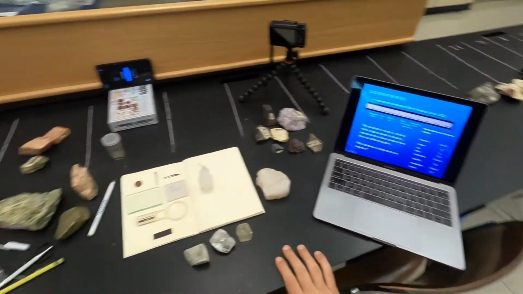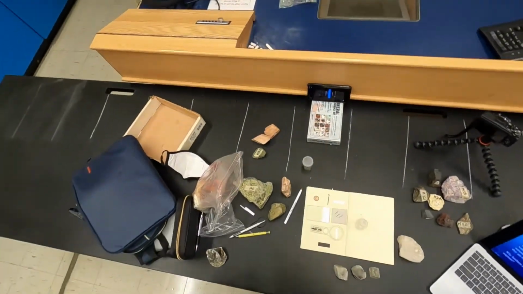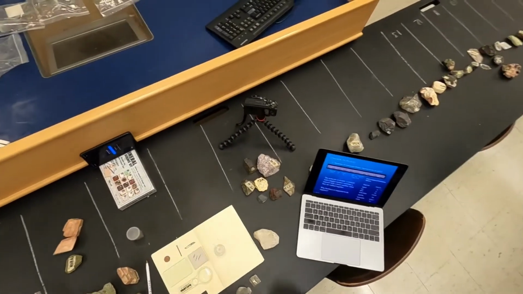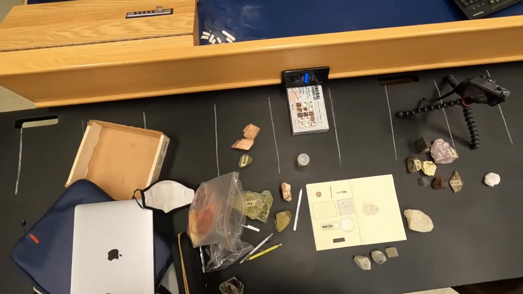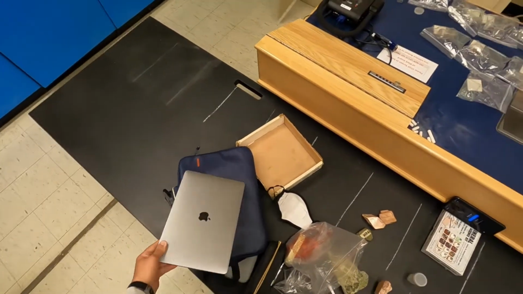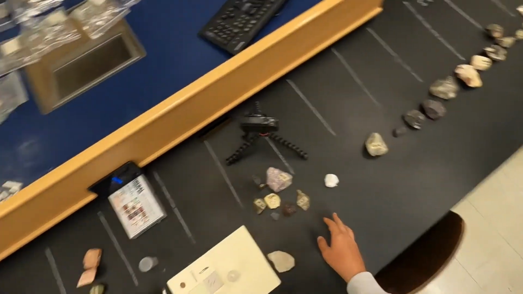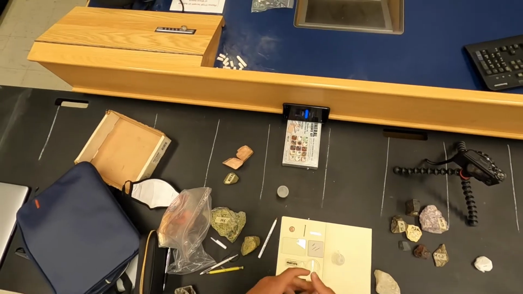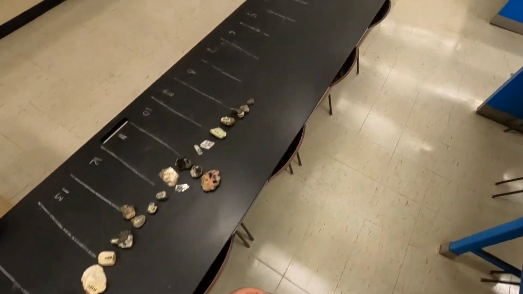Okay, now that we completed the tools, we're going to have a look at the minerals that we are going to work with, and so the exercise really will be to work through a series of minerals and try to group them. So I'm going to move some of these minerals.